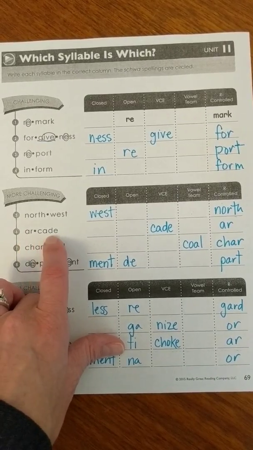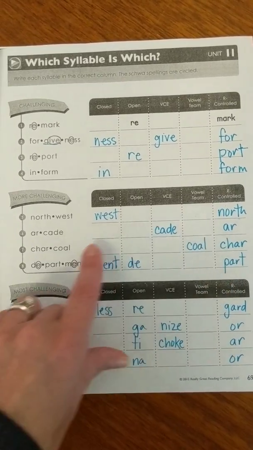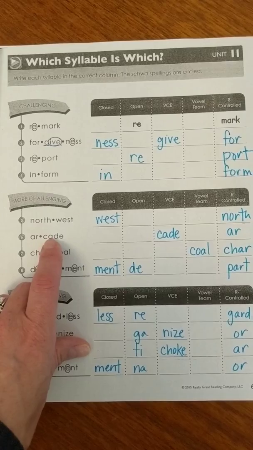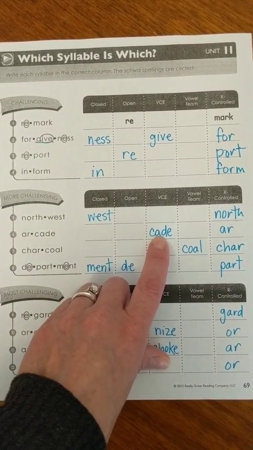Here we've got arcade. Well, AR, that right there is an R controlled. And then if we look at cade, we have a vowel consonant E, and that A is saying its name, cade. So that's going to go in our VCE column.